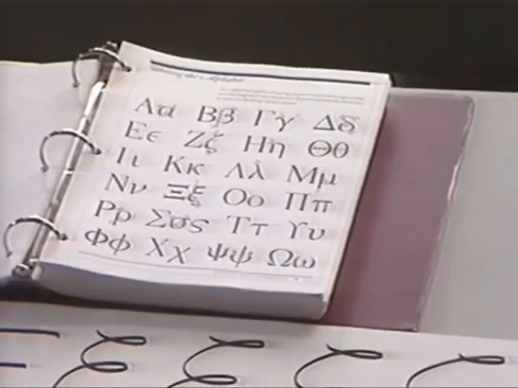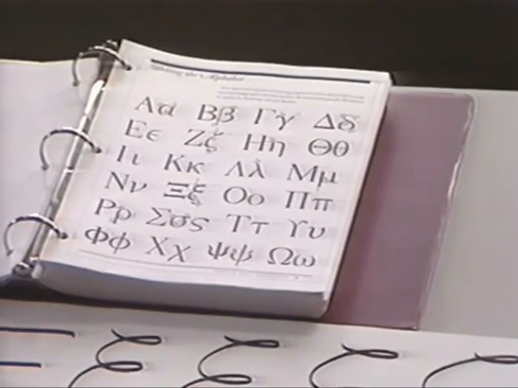The next letter in the alphabet looks like a P, doesn't it? But it's really the R. And the letter is called rho. Rho. Hear how I'm rolling my R slightly. This is very common in Greek, to roll the R's.